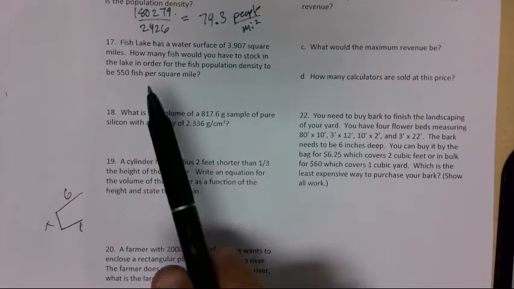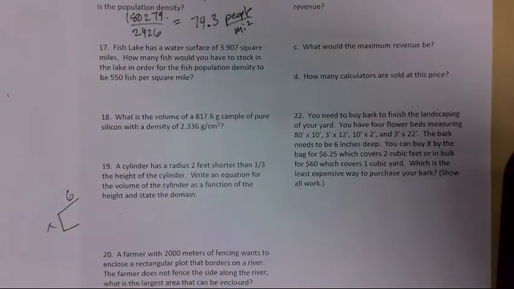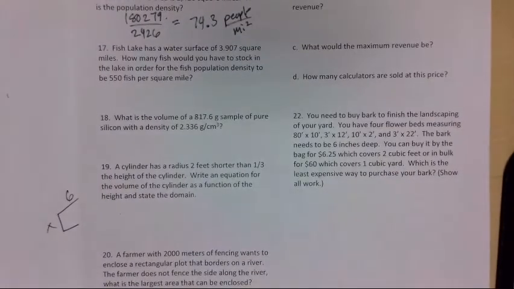Anything like here. Okay, Fish Lake. Oh, that's a beautiful place. I'd like to go there soon. I'm sure there's ice up there still.